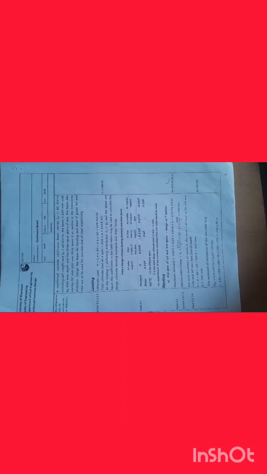loading, and this table helps you to calculate the moment. This is the first row, which is 0.9 FL. FL is the first term, the length.